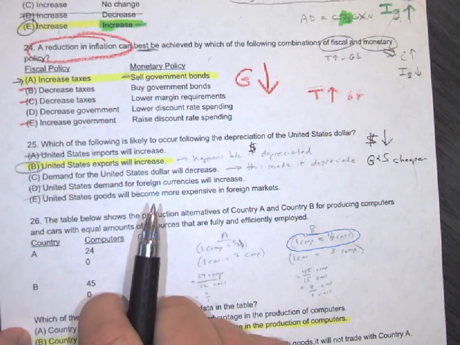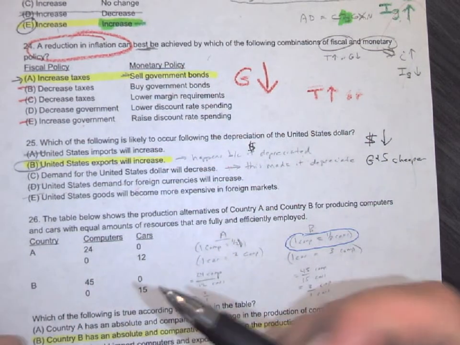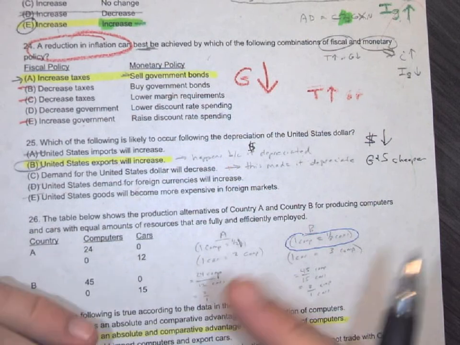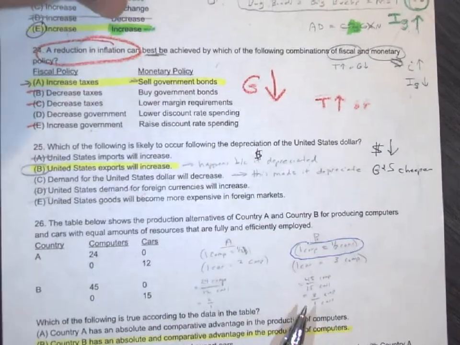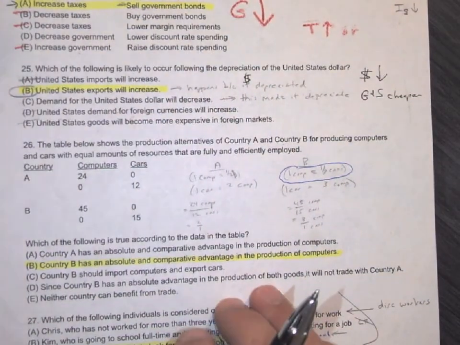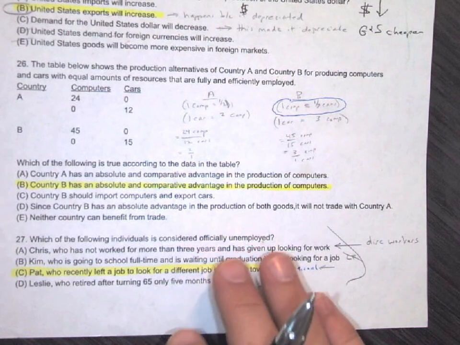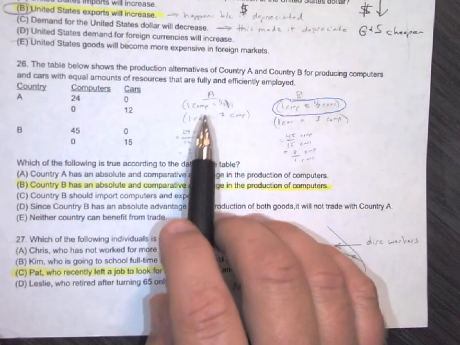Okay? So foreign exchange isn't a terribly complicated thing. We just got to take our acronym of TRIPS, find out why people want money, and then once they want money or don't want it, it makes it go up or down in value. All right? So 25 is B.